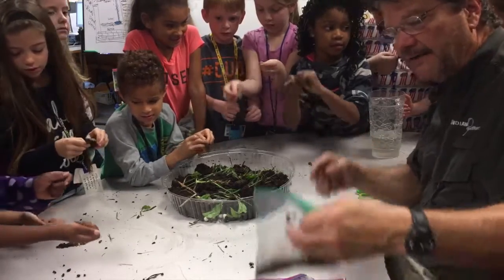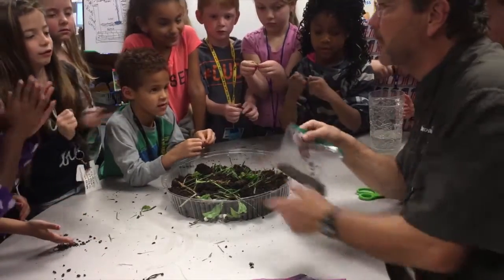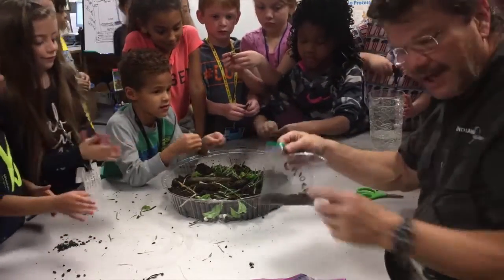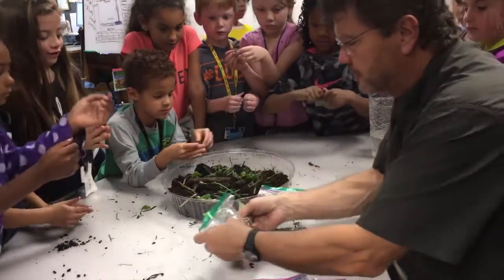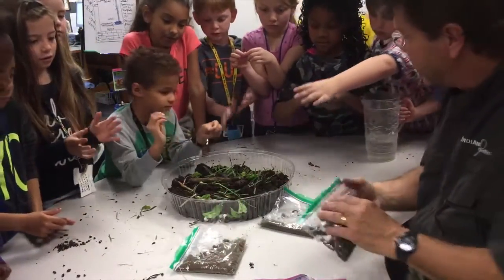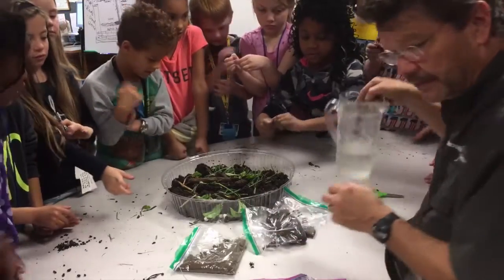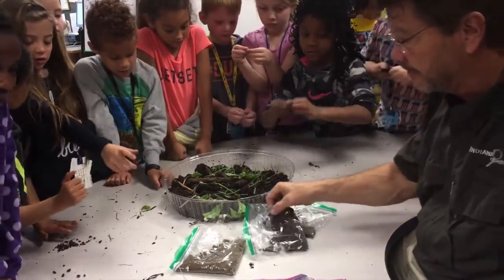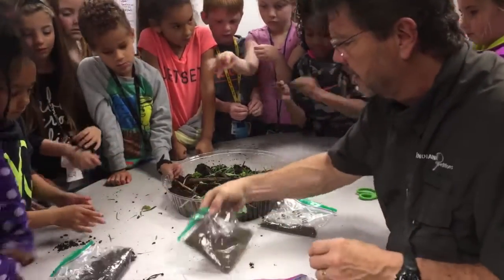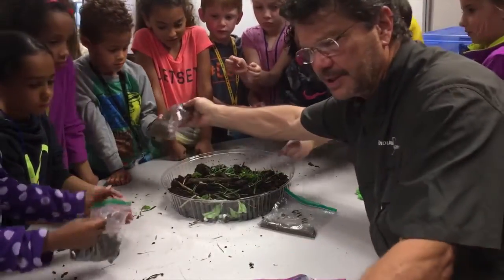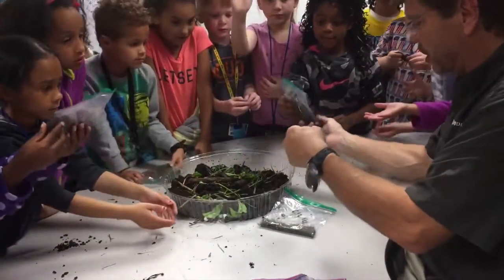Now, I've asked some kids to bring in soil from their yard. Go ahead and put that in. So we have different soil. If you notice, they're different colors because soil everywhere is different. It's a different color, a different shape. That is kind of dark. That looks more like clay. Hold that. Here's some dark soil from someone's yard.